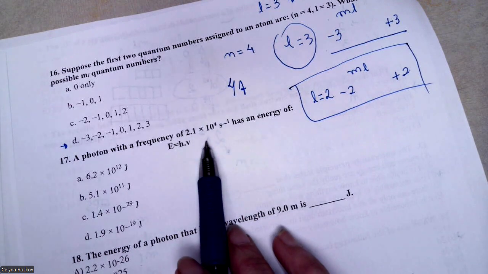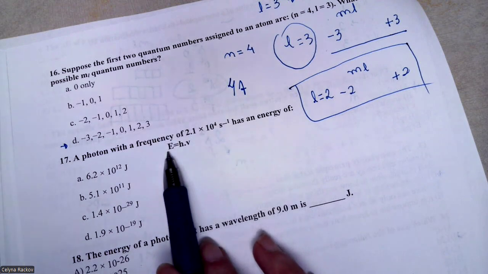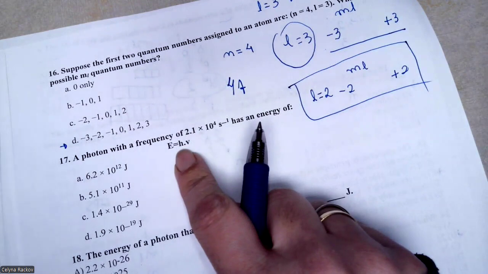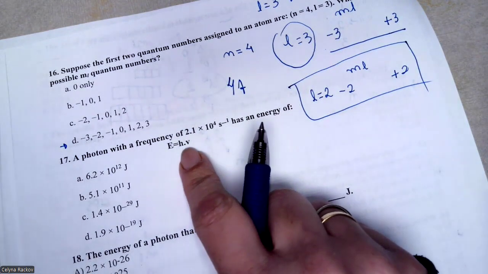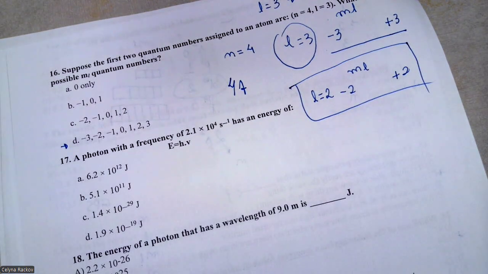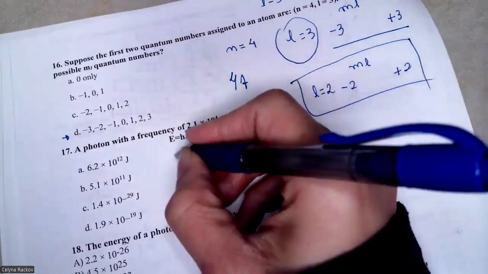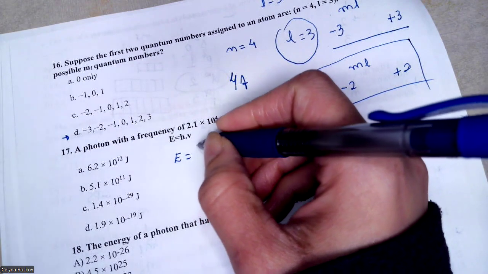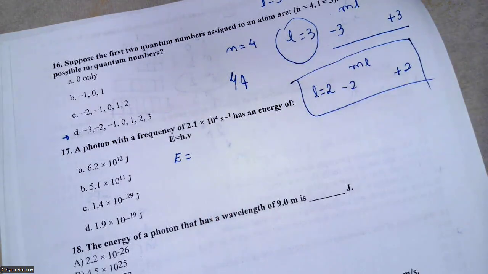There is just one formula to solve this question: E equals Planck's constant times frequency. Planck's constant will be given on the exam.